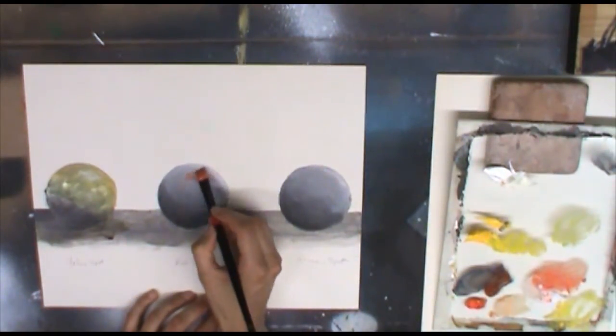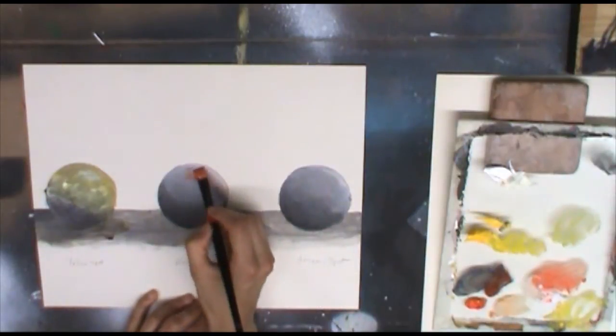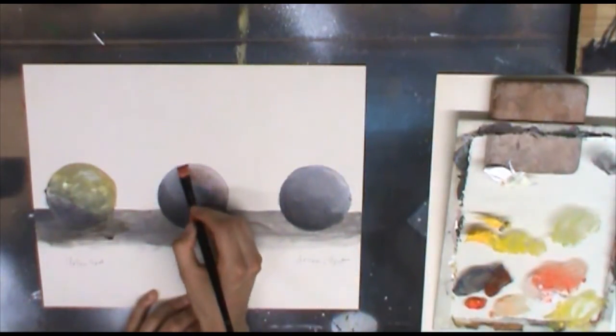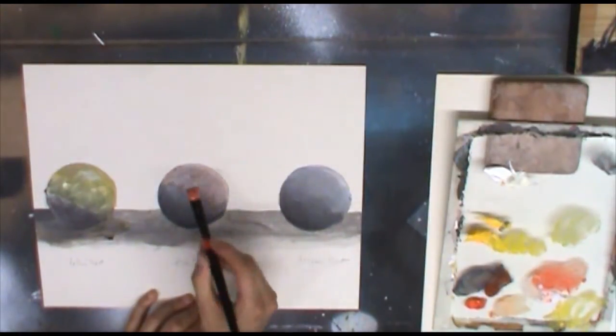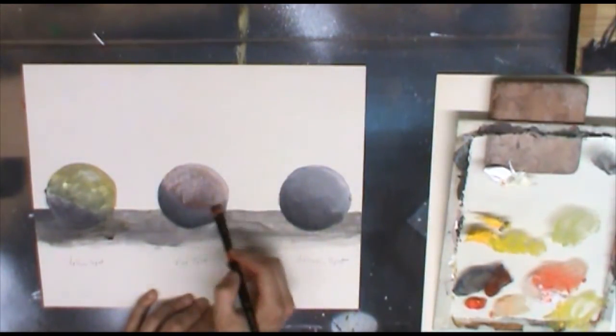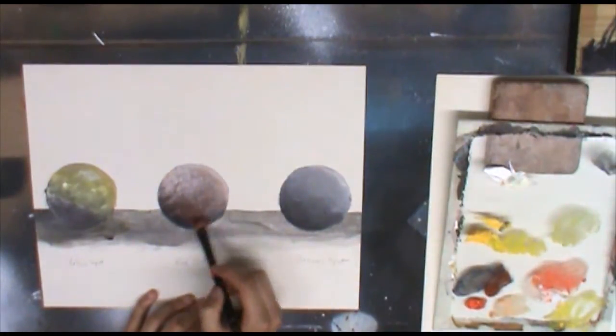Come right in. So that's much better than that one. It's a lot more transparent. You get the color without really destroying that underlying gray. So I'm actually going to take all of this down again.